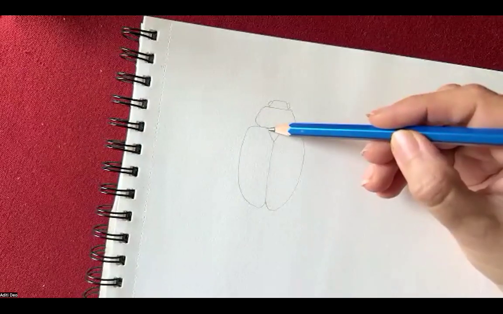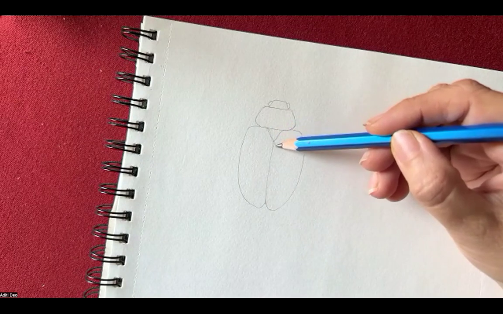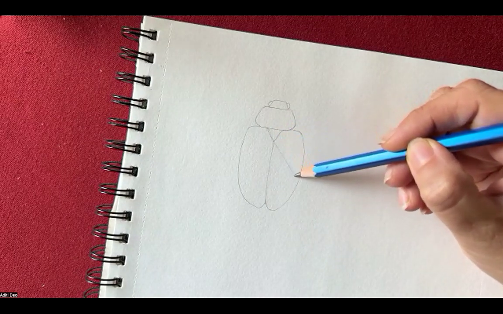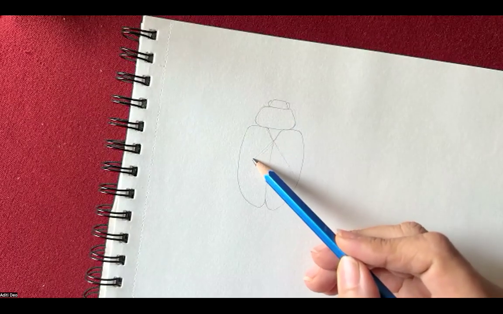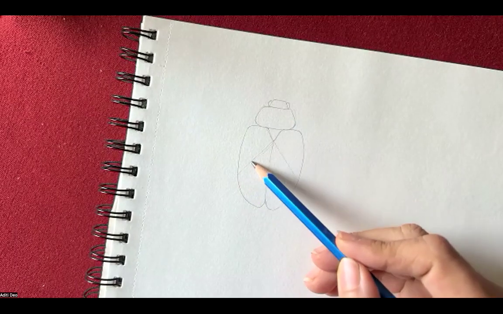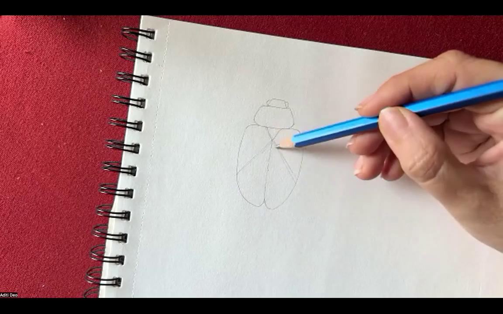We already have this angle here, whatever it is, it doesn't matter. Using this line, we can just extend a line further. And we start getting some kind of idea of how we want the pattern to proceed.